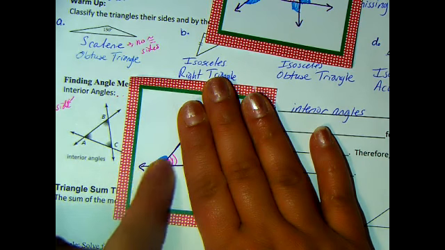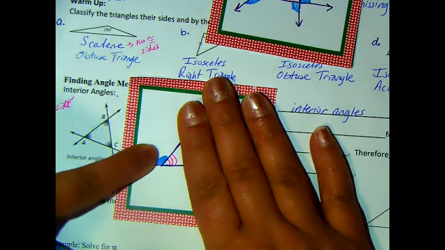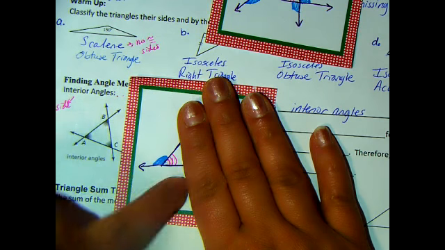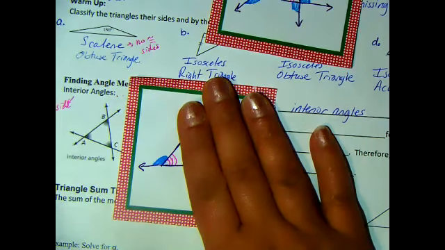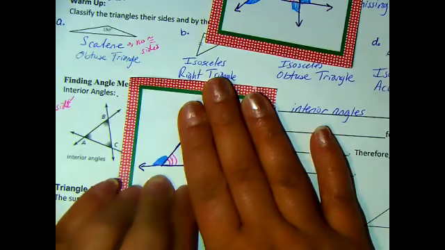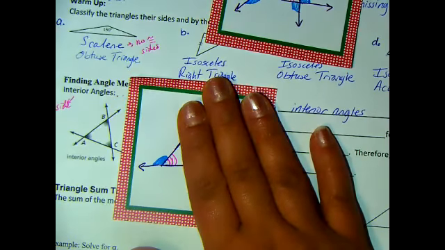Together, they are creating this straight line, right? So it's a pair of an exterior angle and an interior angle. But think of them as just two angles that create a straight line. Do you guys remember the angle pair called a linear pair? Two angles that form a straight line.